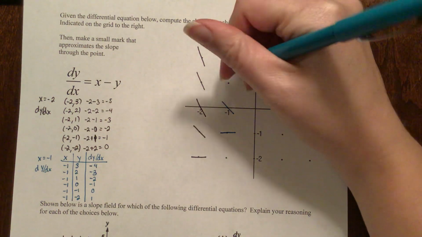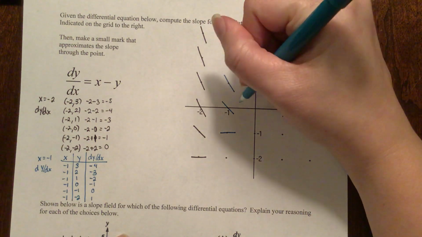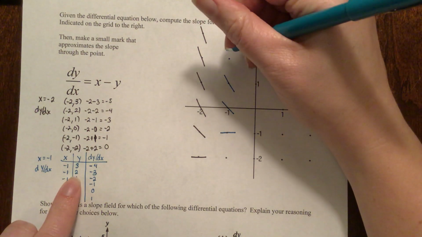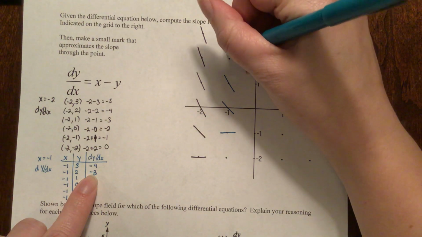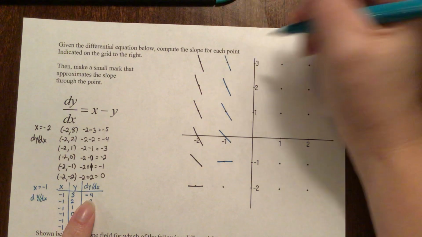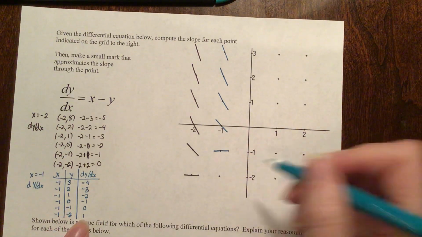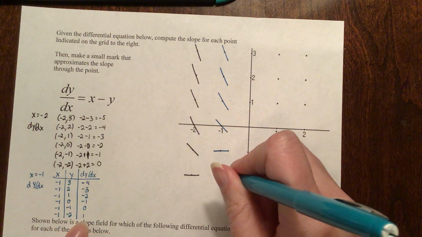At negative 1, 1, our slope was negative 2. At negative 1, 2, our slope was negative 3, just steeper and steeper. And at negative 1, 3, our slope is negative 4. Pretty darn steep. Okay, moving back down, this slope is a positive 1, so that one's a little bit different.